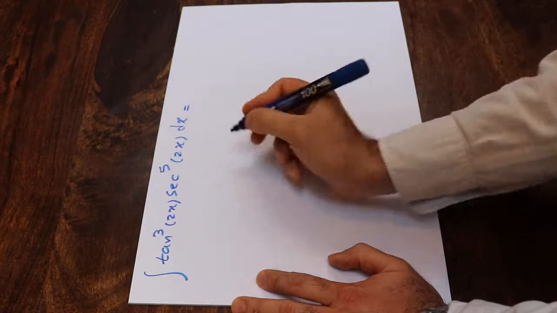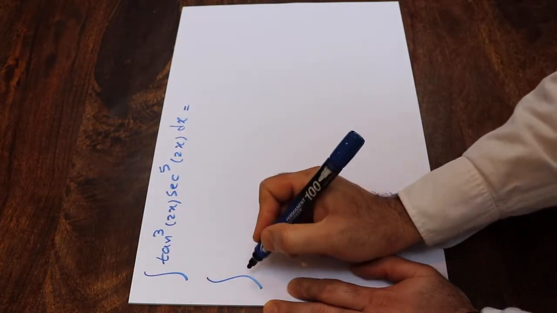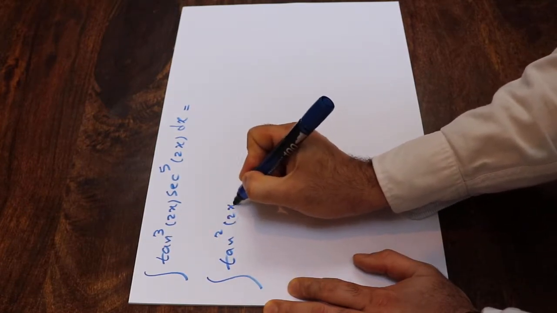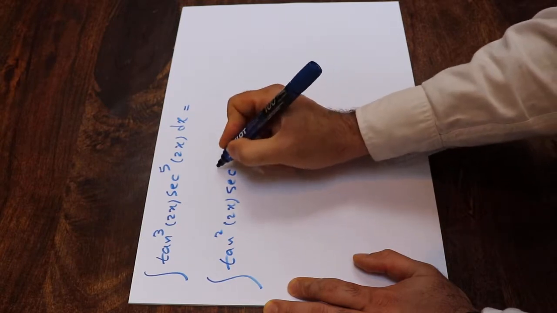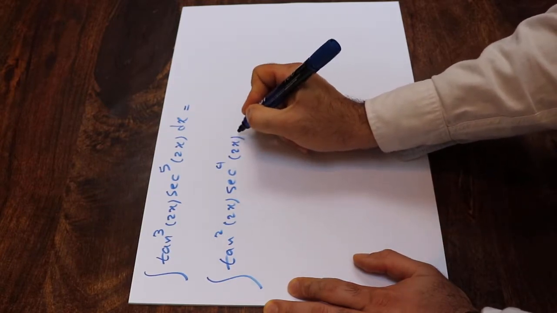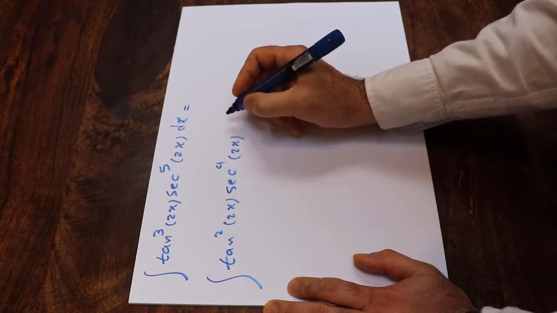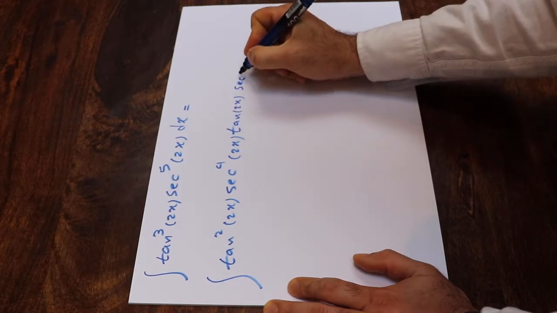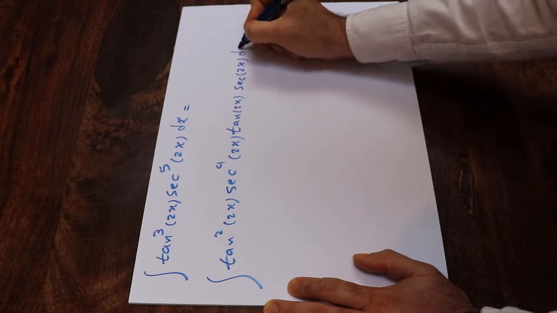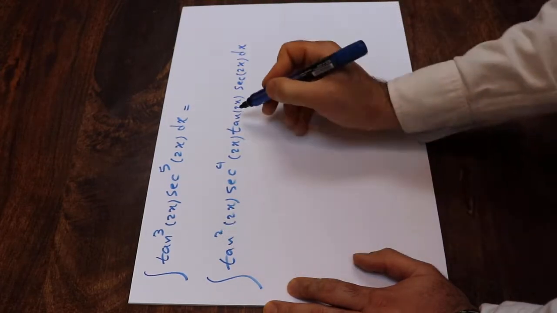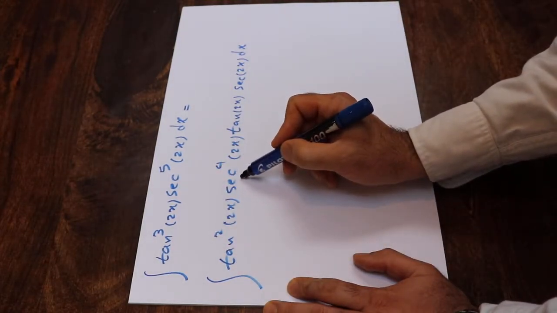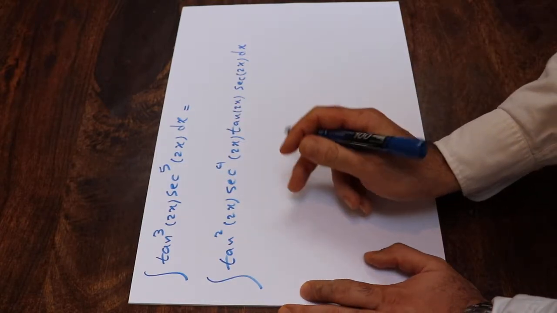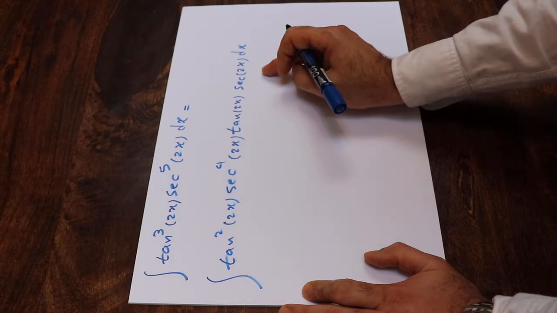Okay, so this integral you can rewrite as tangent squared 2x, and then secant to the power of 4 2x, and then I multiply it by tangent 2x times secant 2x dx. Because you see here, tangent squared times tangent is tangent cubed, and secant to the fourth times secant is secant to the fifth. Now you need to use the substitution rule to solve this integral.